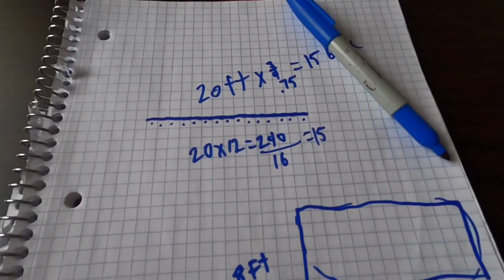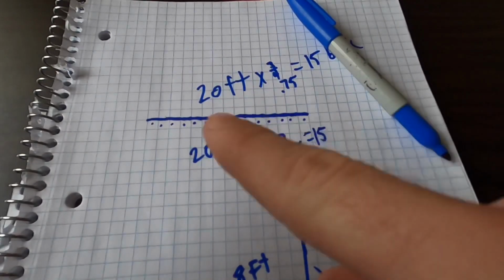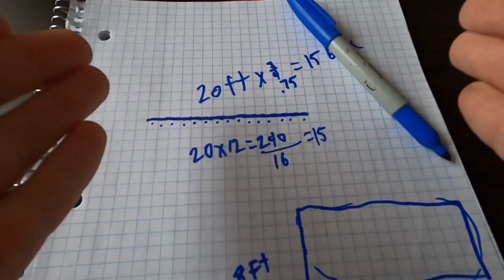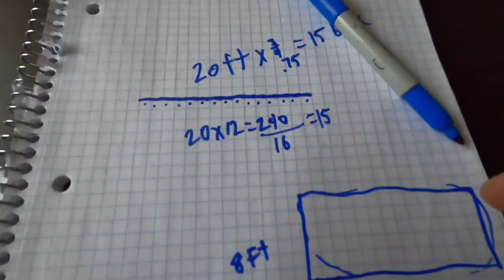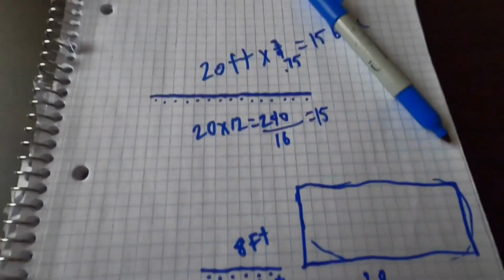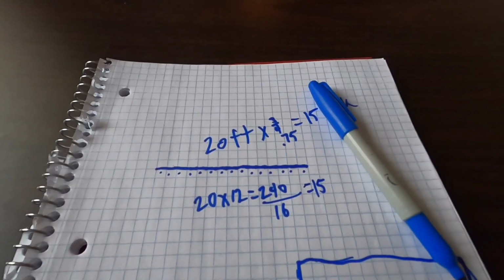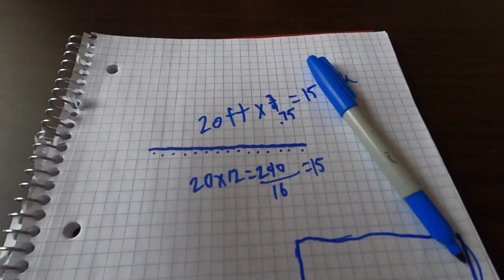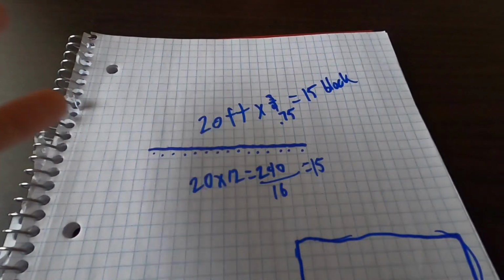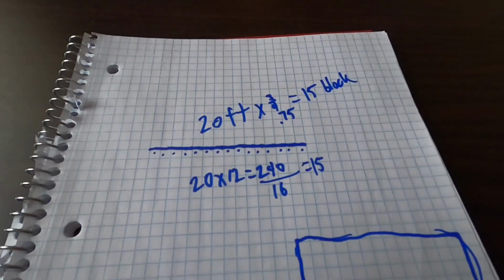So basically, it doesn't matter what the lineal foot is. You just total up the lineal foot, and then just times it by 0.75, and that tells you how many block you have. I'm going to turn the page, and pretend I'm doing a garage foundation, just a simple box.